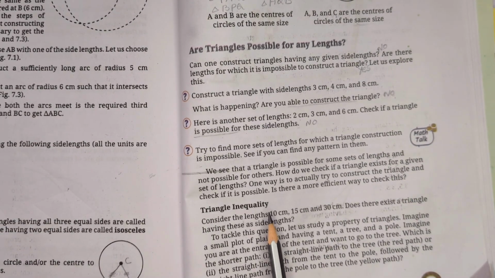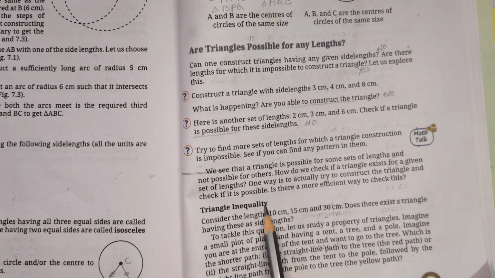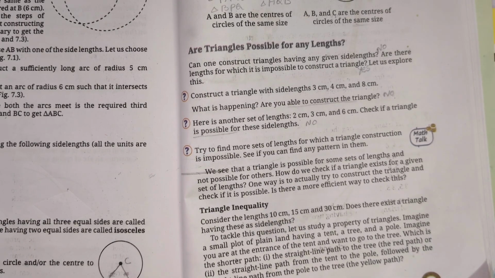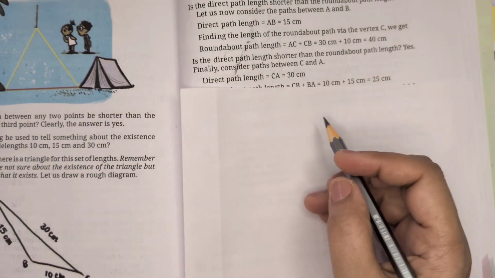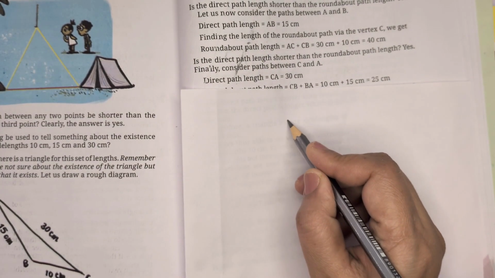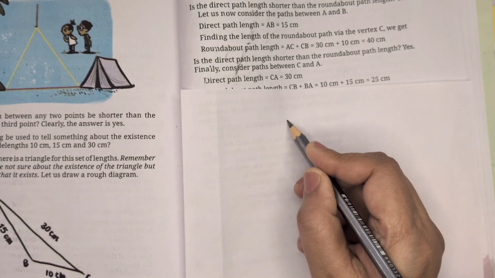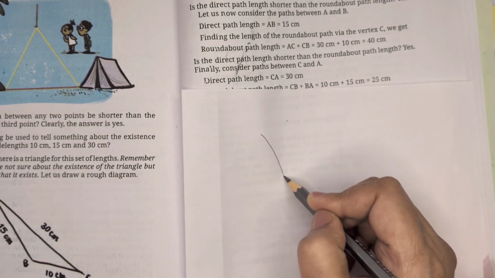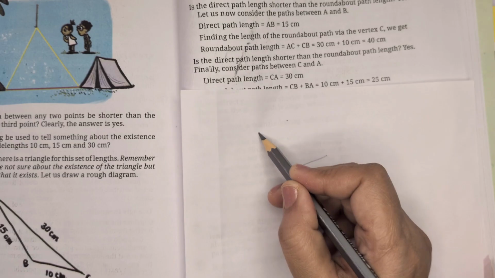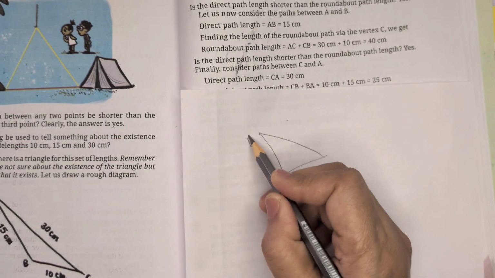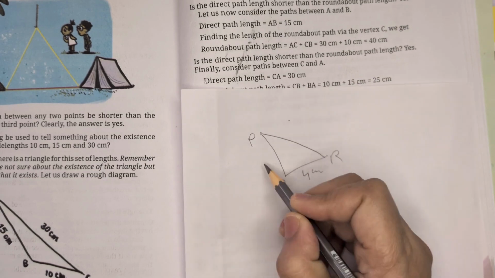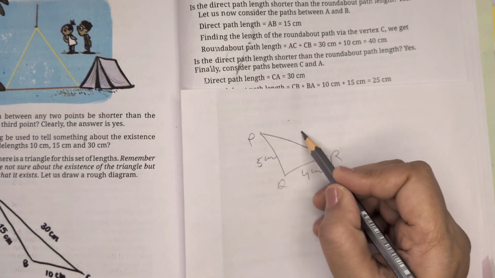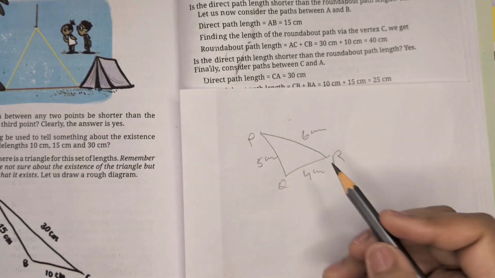To construct a triangle, the sum of two sides must always be greater than the third side. Triangle inequality means, when we are constructing a triangle, for example PQR with 4 cm, 5 cm and 6 cm.